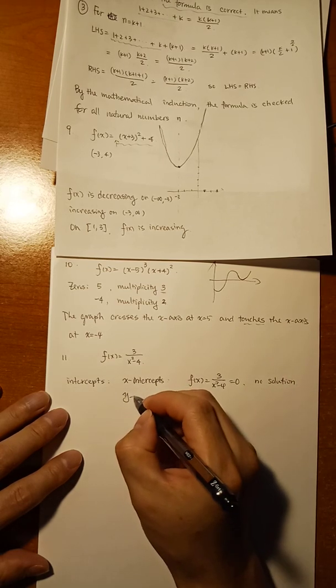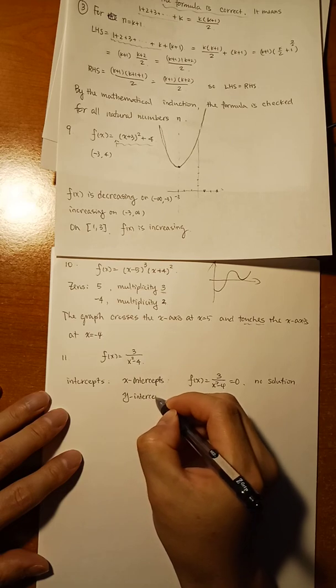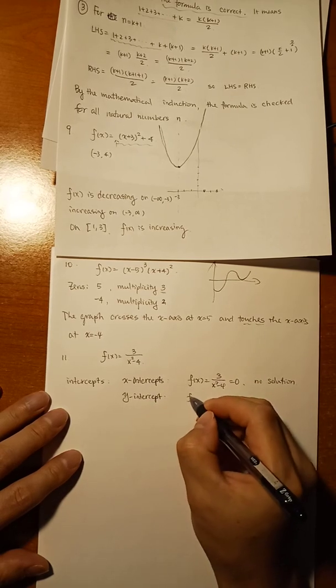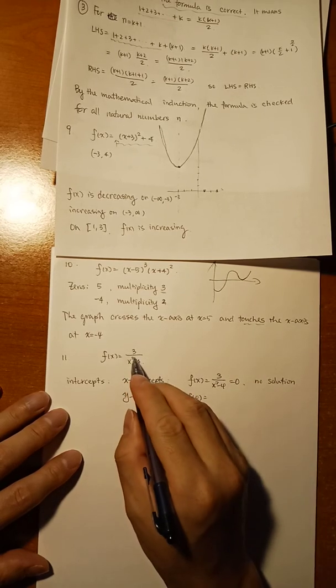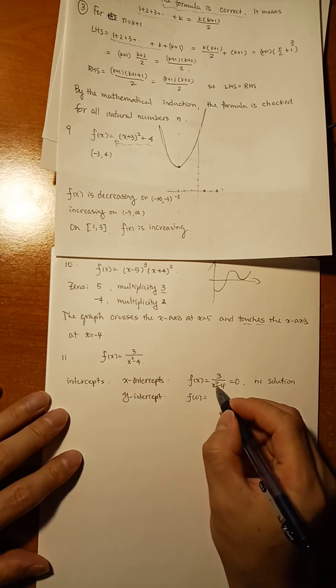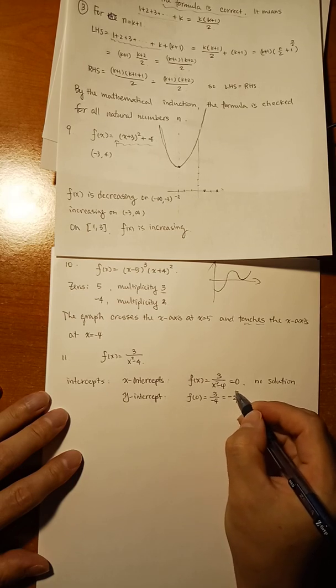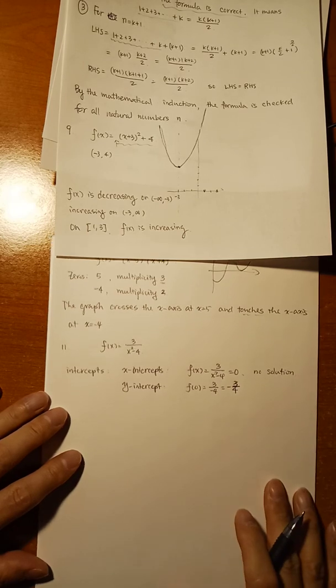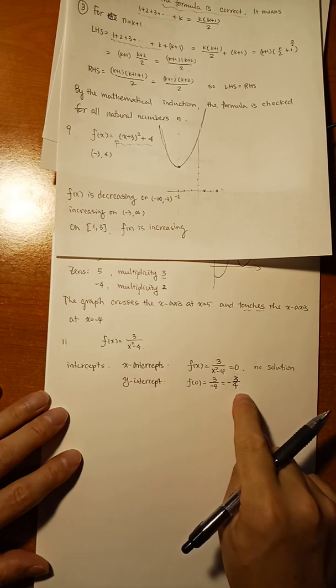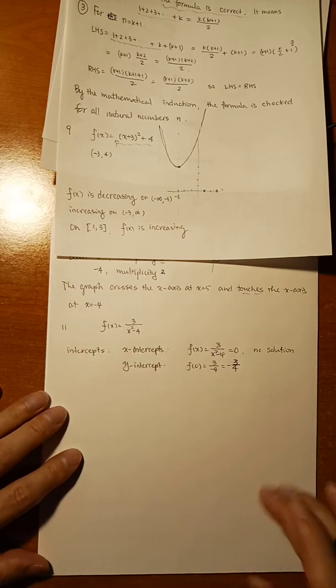x-intercept. Y-intercept: you just check f(0). f(0) is x equal to 0. 0 squared is 0, minus 4 is negative 4. So it's negative 3 over 4. It has just one intercept, the y-intercept.